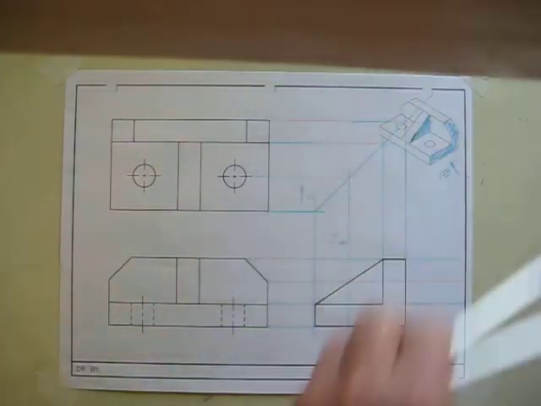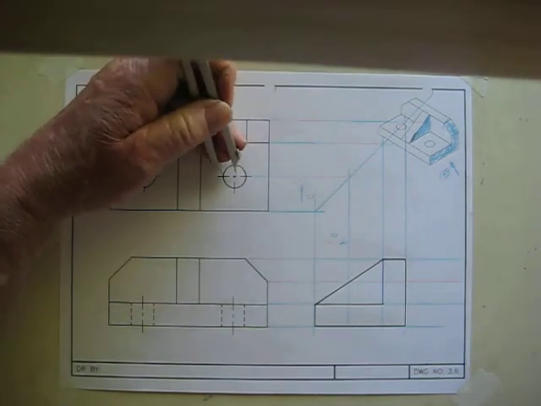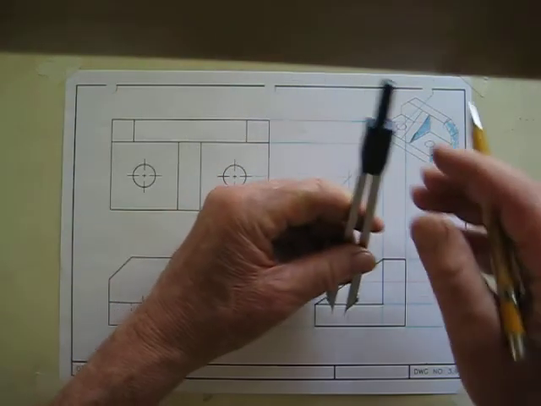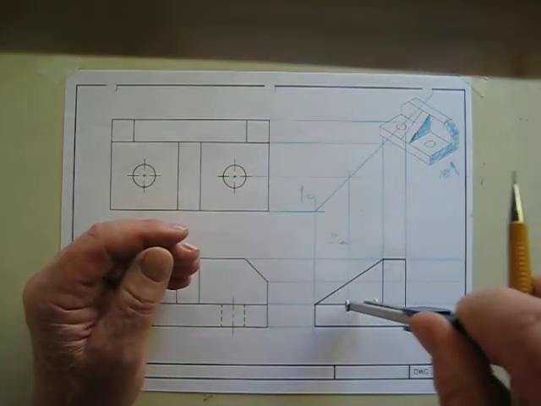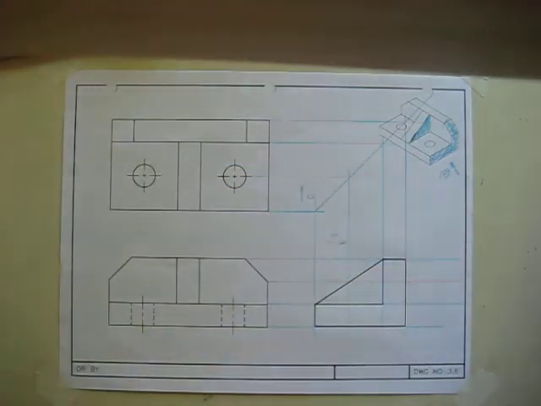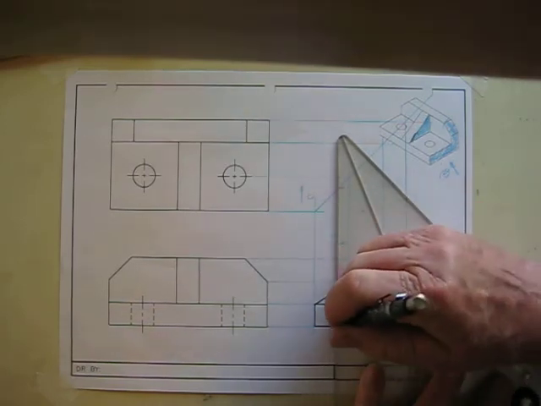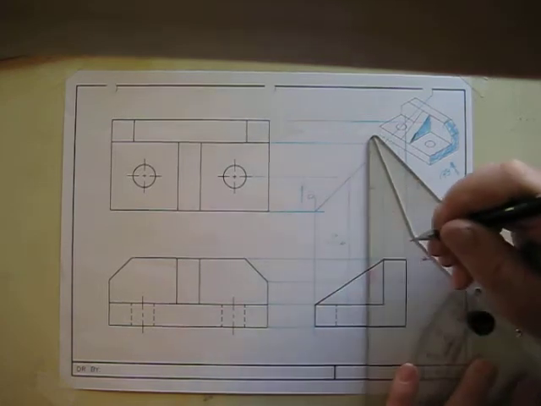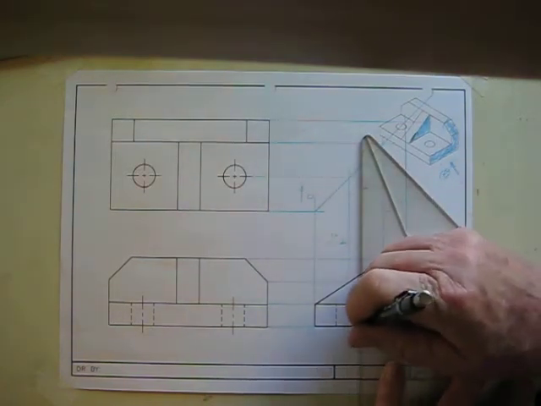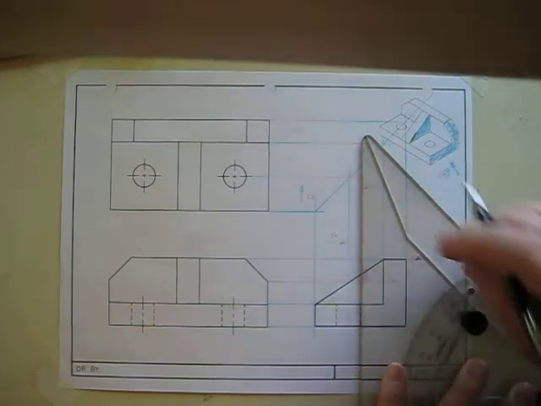Okay, so now I'm going to transfer the distance for the hole, and I'm going to use my dividers. That way I'm going to make sure this is perfectly accurate. Now you could draw a construction line, but I don't think I really need to. So now I'm going to take my 0.5 millimeter pencil. I'm going to draw some hidden lines. They should be 1/8 of an inch long with a 1/32 of an inch gap, like that.